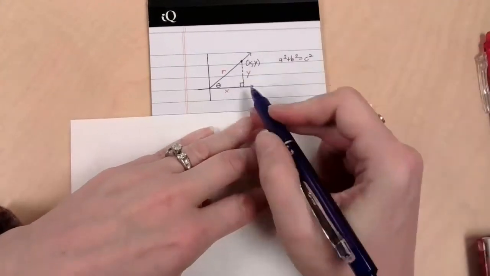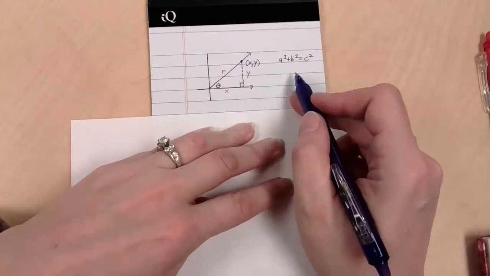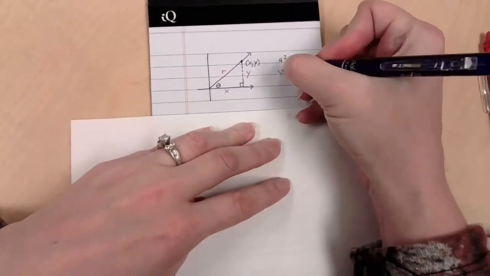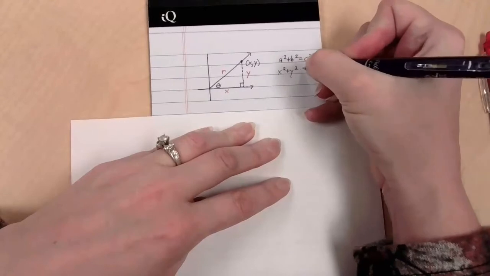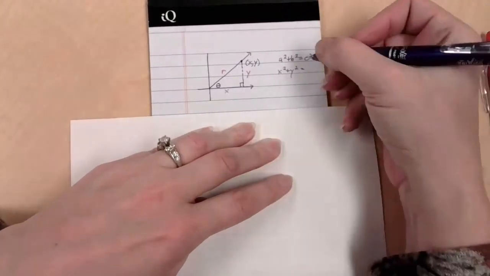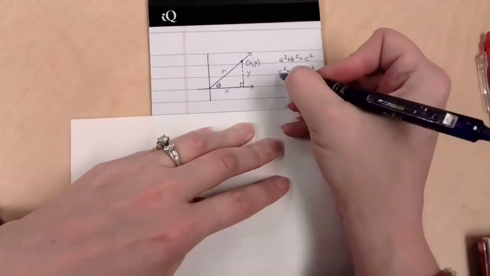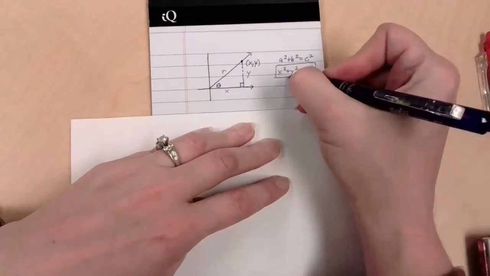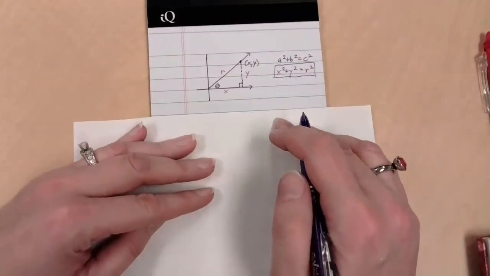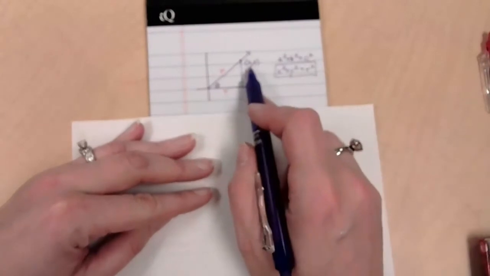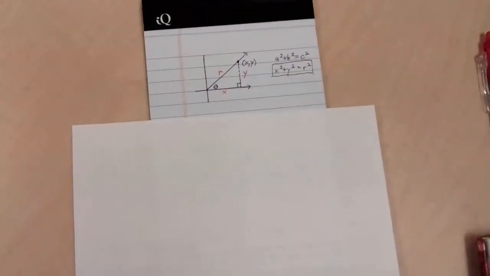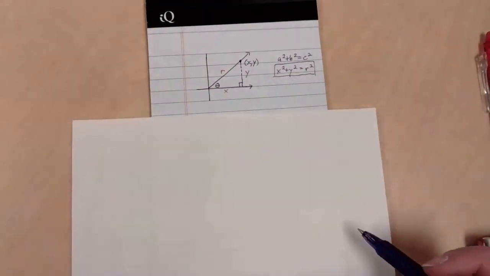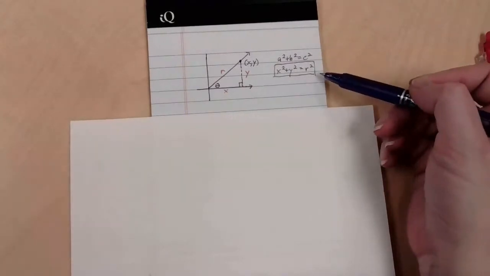Well, let's translate that into what we've got going on here. A and b are the legs, so that actually means we've got x squared plus y squared equals, what's my hypotenuse? R squared. So this right here is the relationship between x, y, and r for my triangle. That means, again, if I have one ordered pair, x and y, I've got two sides of my triangle, and I've got enough information to find the third side. So now I have all three measurements.